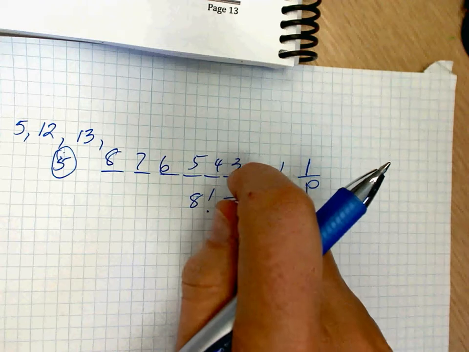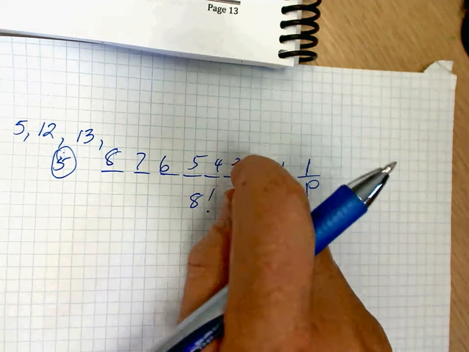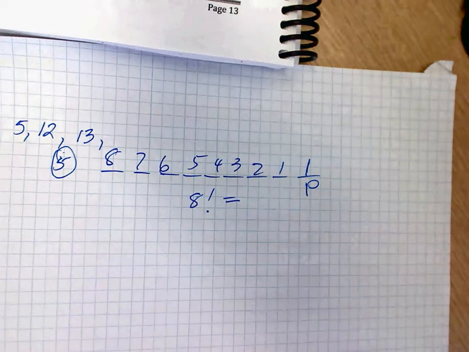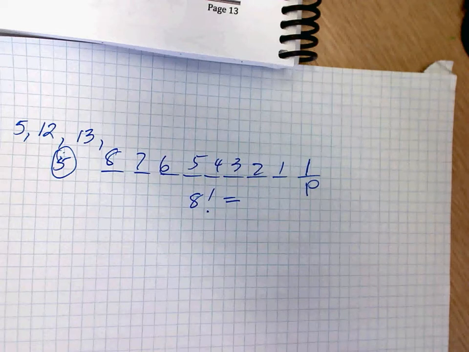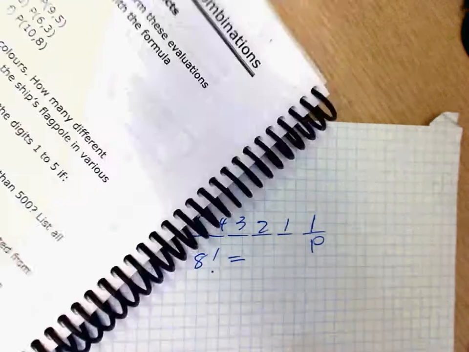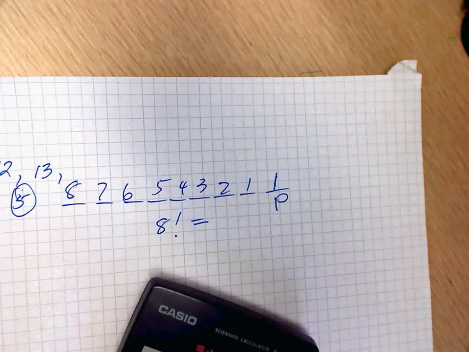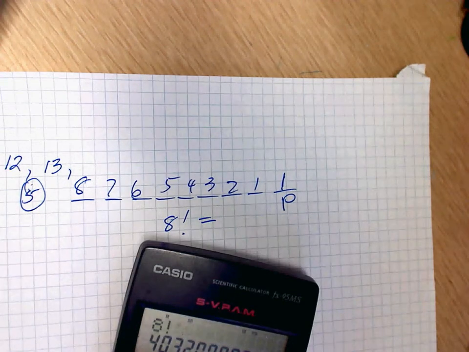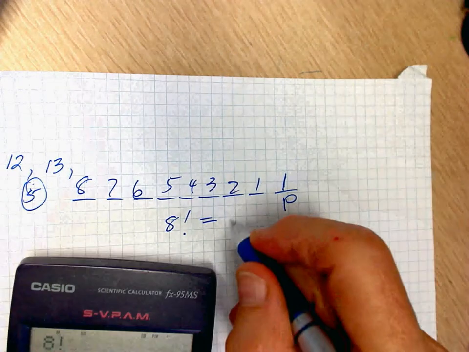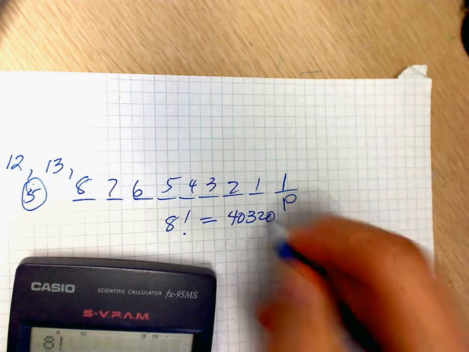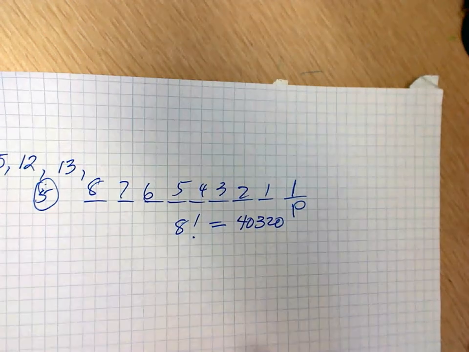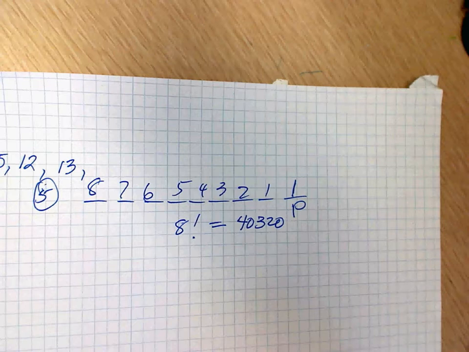Could anyone plug that in their calculator and just compare it to the answers? And just let me know if that's okay. Does it match up with the answer at the back? 4320, and the answer to 5 is 4320. Okay, what's the next one? Number 12.